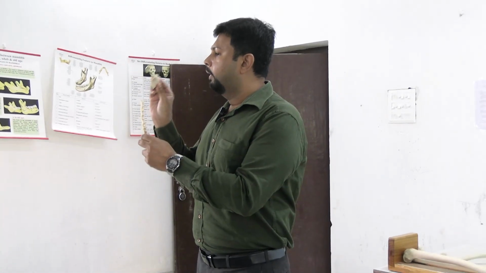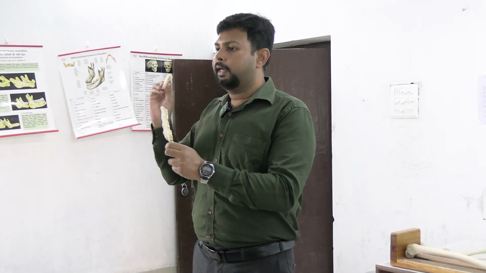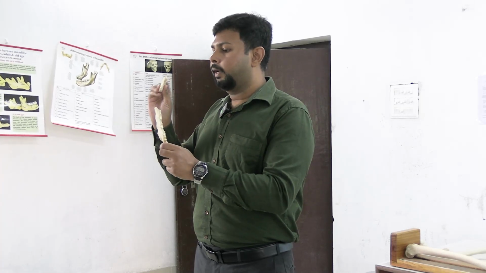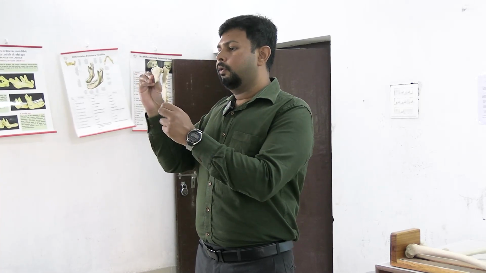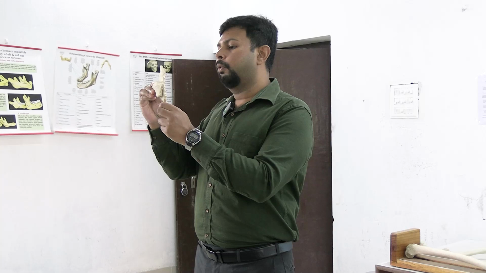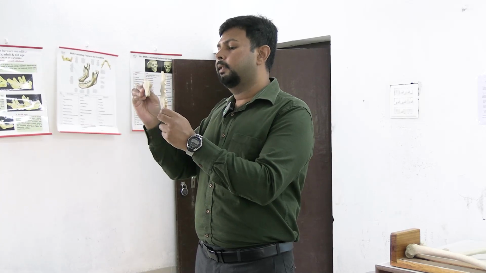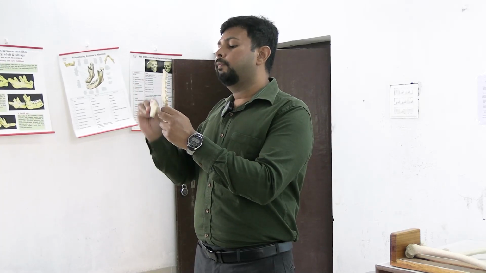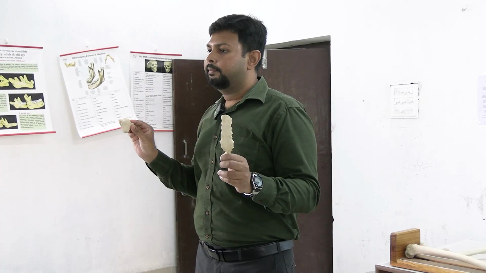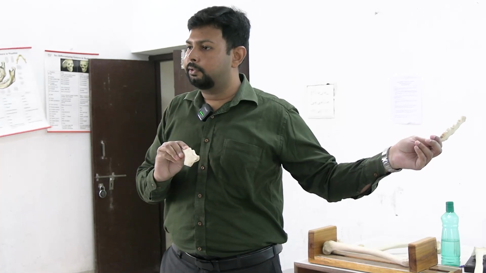The examiner will want to know whether you know this or not. So the length of the body is more than twice the length of the manubrium. Clear? You should write that even in the exam.